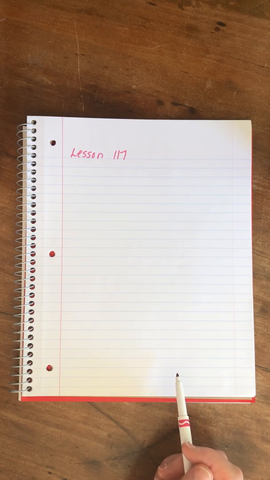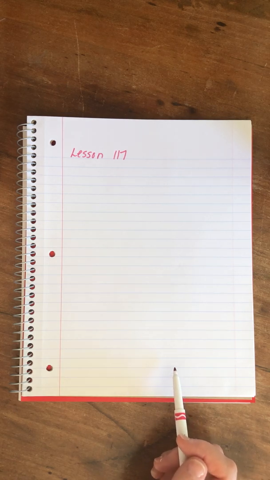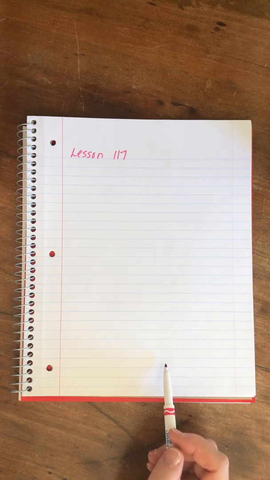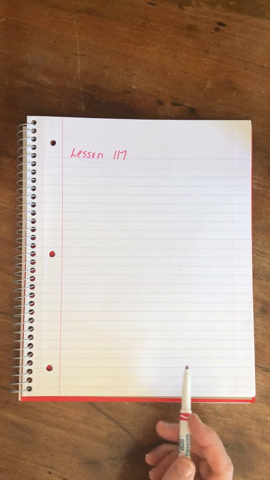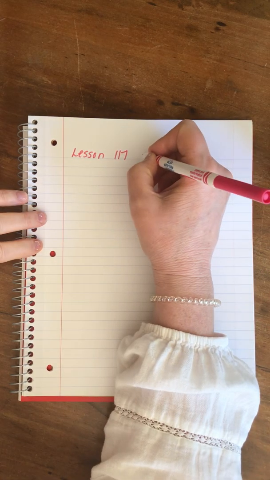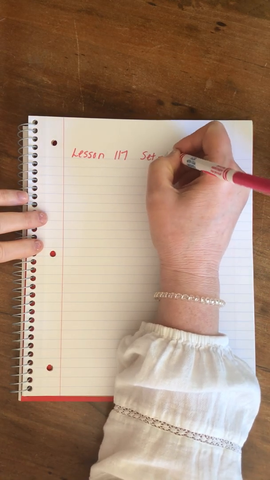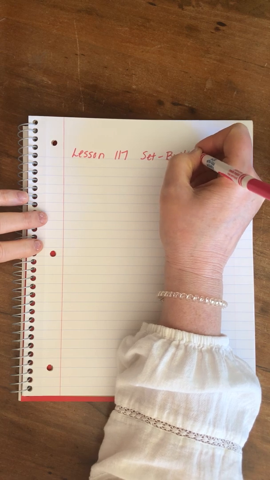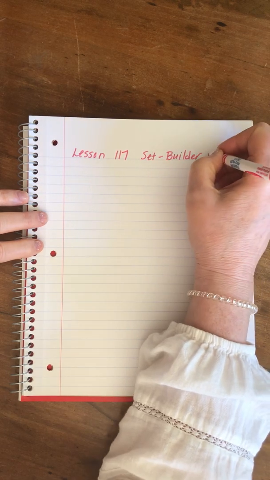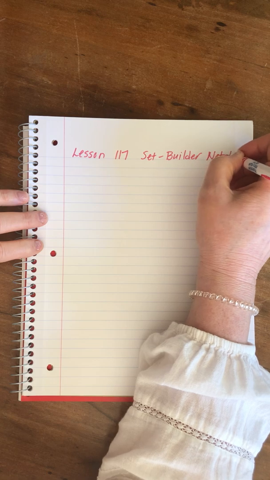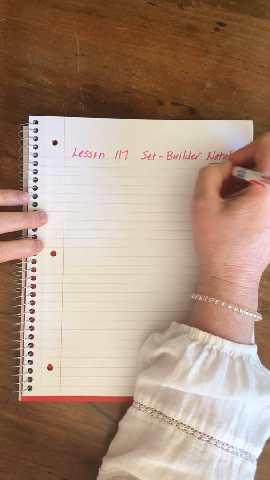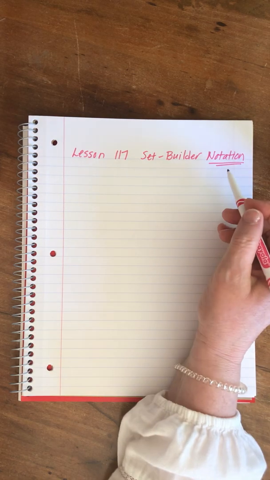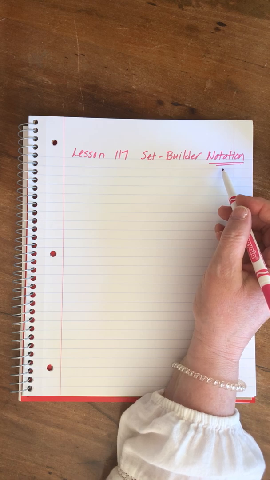This lesson is about notation. It's not about concepts. We're doing the same kind of problems that we've done in the past. We're just using what is called set builder notation. It's just the way we're going to use symbols. The ideas and concepts and calculations are exactly the same. We're just going to use a different set of symbols to do that.